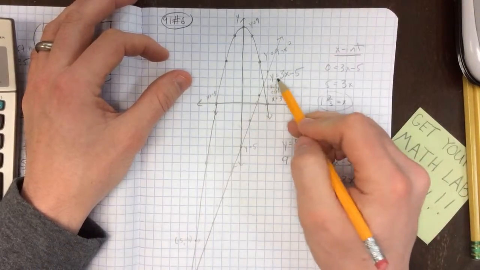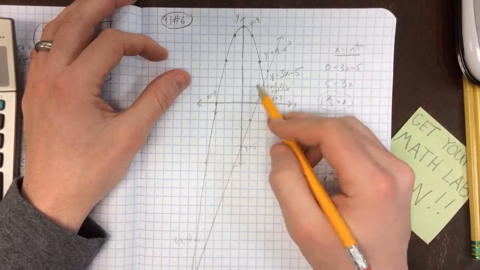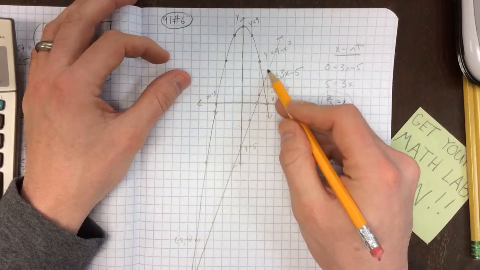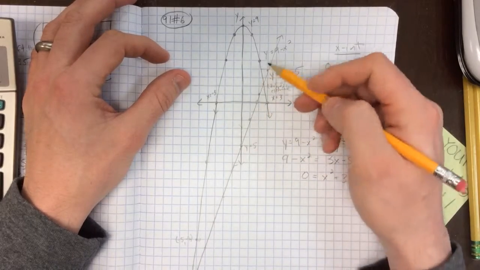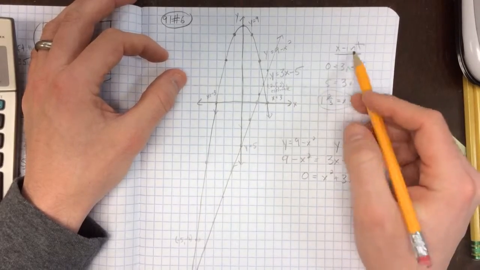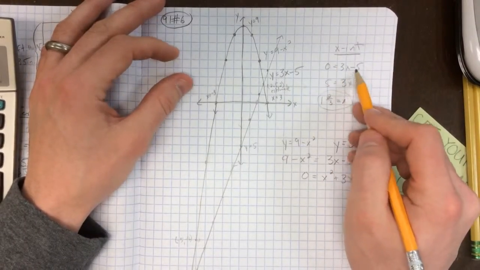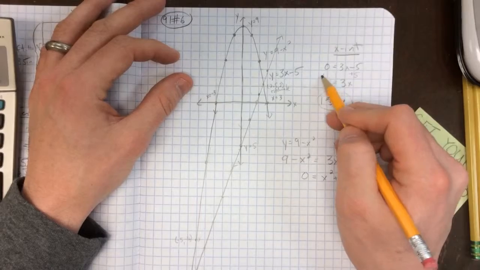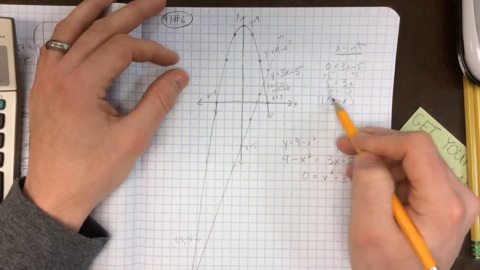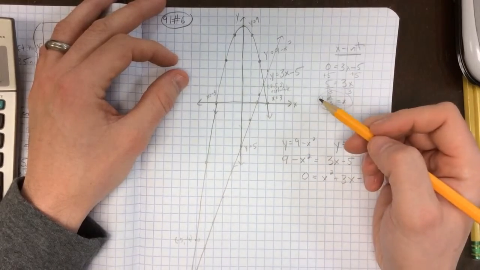Then I'm going to graph y equals 3x minus 5, which means it has a y-intercept of -5 and a slope of 3, up 3 over 1, up 3 over 1, up 3 over 1. I connected them. To find the x-intercept, you just set y equal to 0 and solve for x. You add 5 to both sides, divide both sides by 3, and you get that x is equal to 1 2/3. So that's the x-intercept.